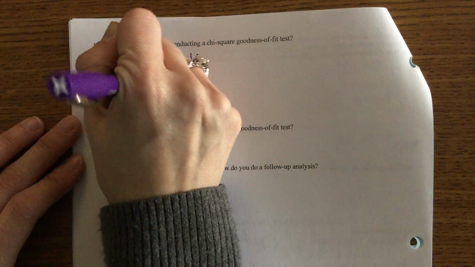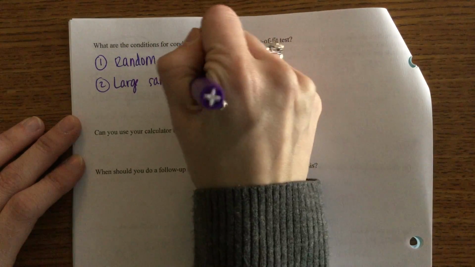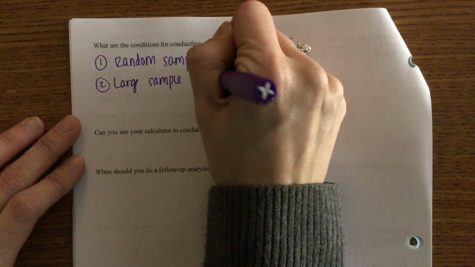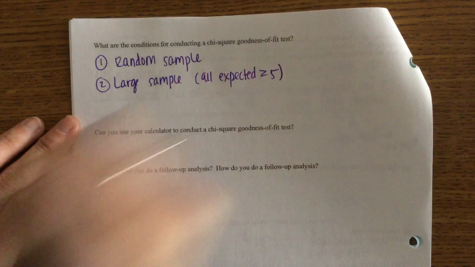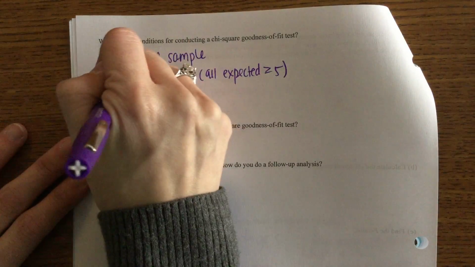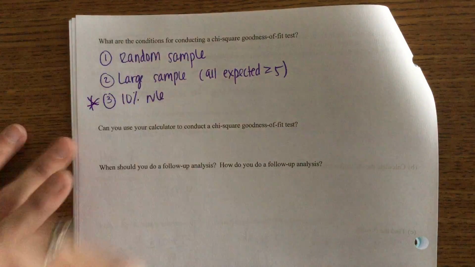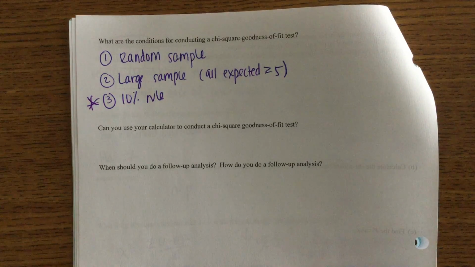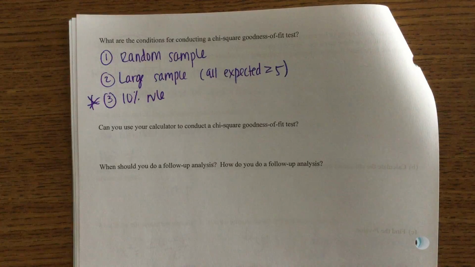Second one, you always have to have a large sample. By large sample, I mean that all the expected counts have to be at least 5. Last one, 10% rule. You do not always have to check the 10% rule. Same time as always. If you have a finite population and you're sampling without replacement, then you're going to check the 10% rule.